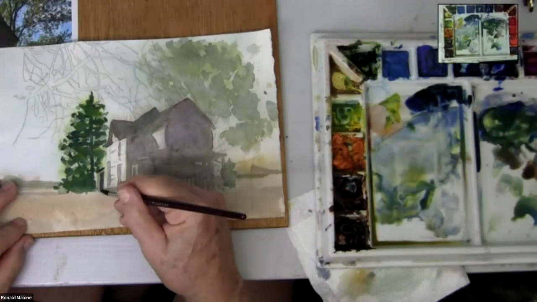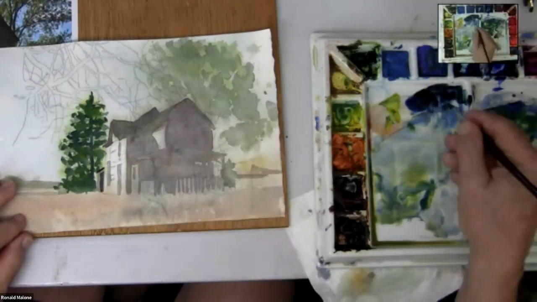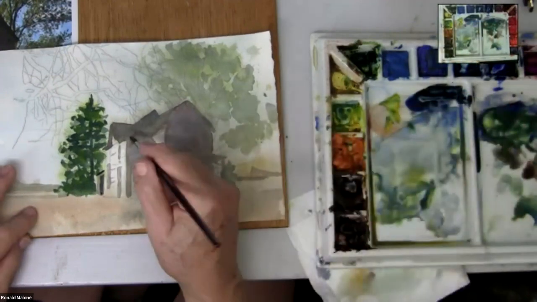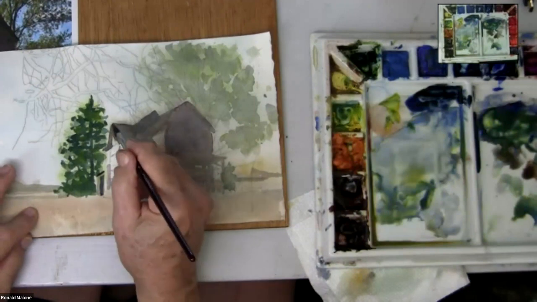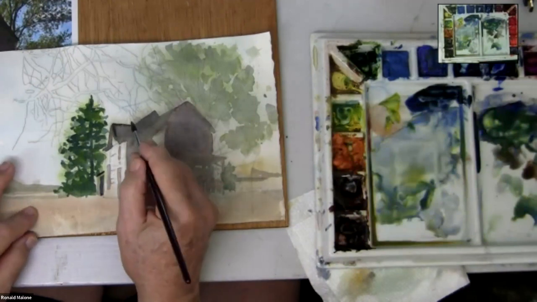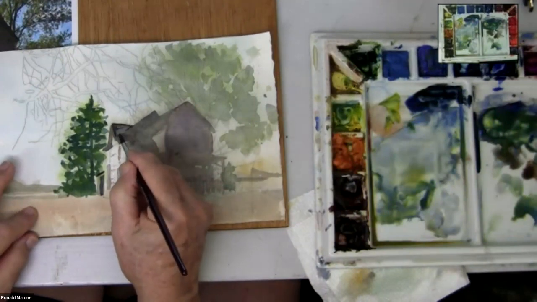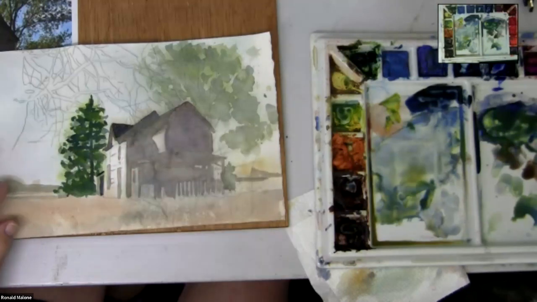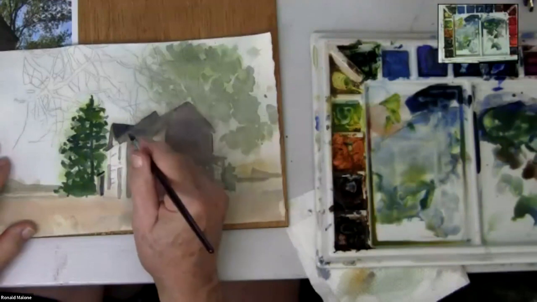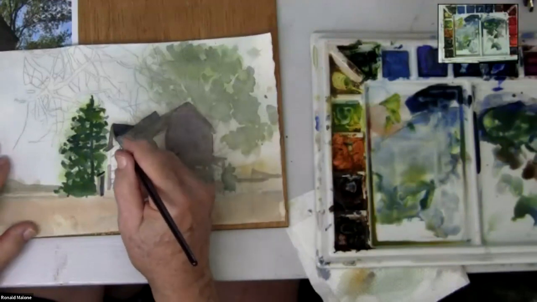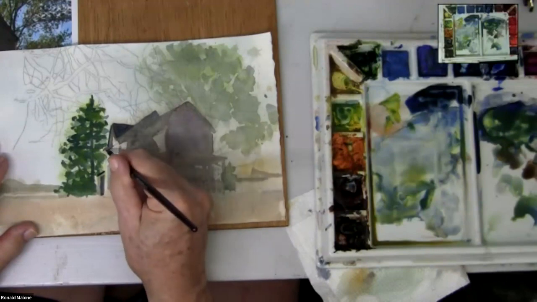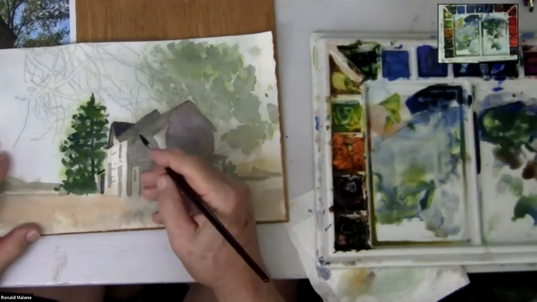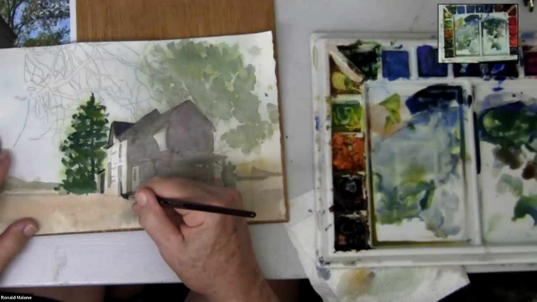I'm going to add one more value when I get over there. This is going to be a lot darker. And it really is where it starts popping. Look at that, what a difference that makes. Try not to paint a bunch of details. Gotta slap myself if I try that.